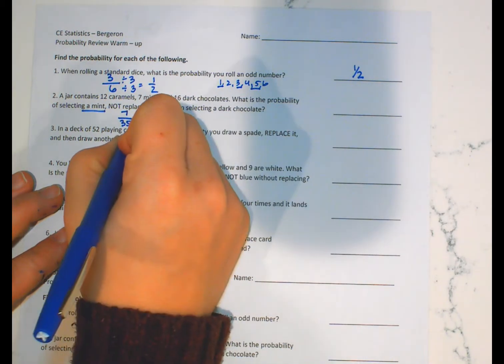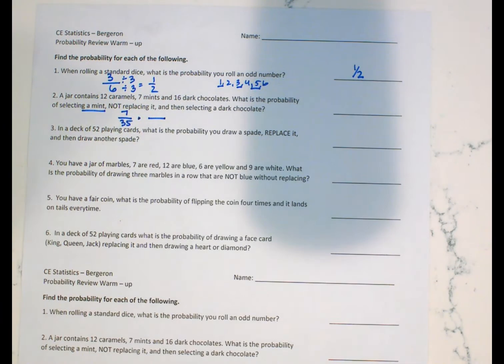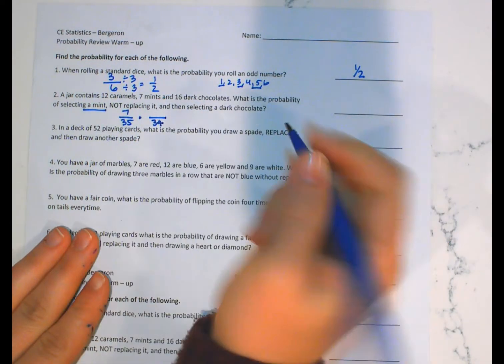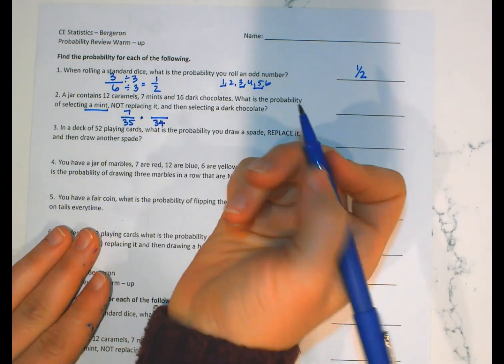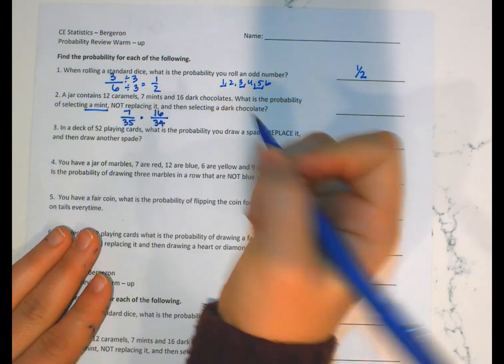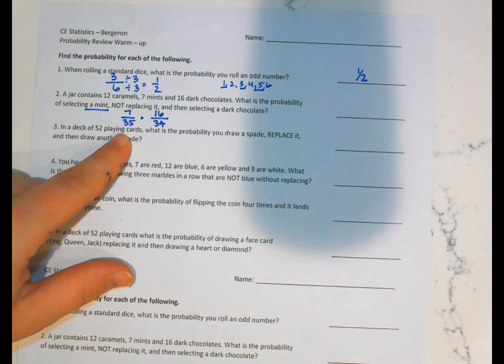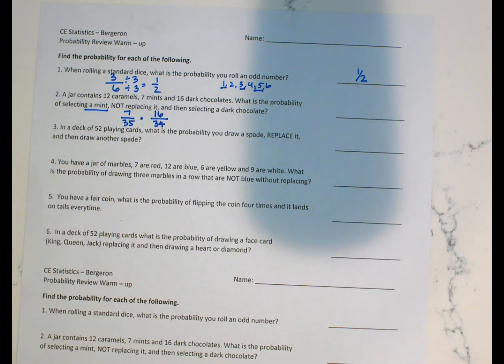And then I'm not replacing it. So it means I took one out, and I'm assuming I took out a mint. So now there are only 34 pieces left in the bag. And I want to select a dark chocolate. So in this case, there would still be 16 dark chocolates left, because we always assume in the first one we got what we wanted. So we got a mint here. So there's still 16 pieces of dark chocolate left.